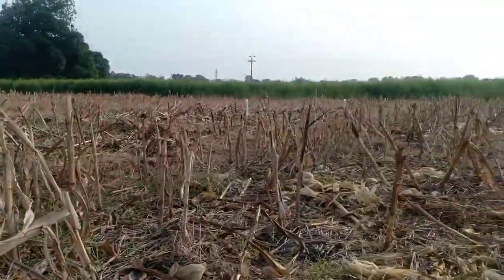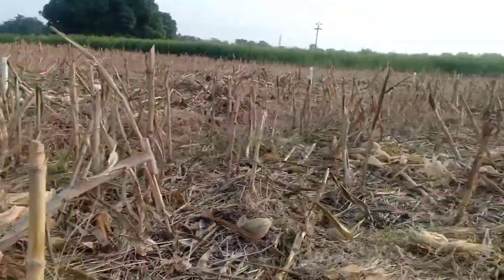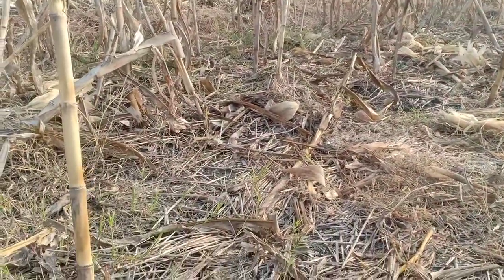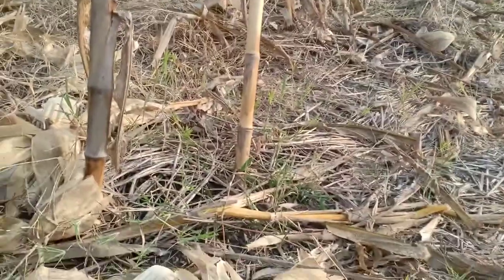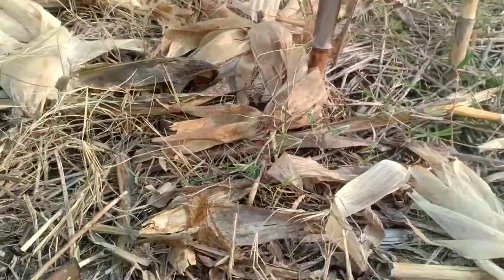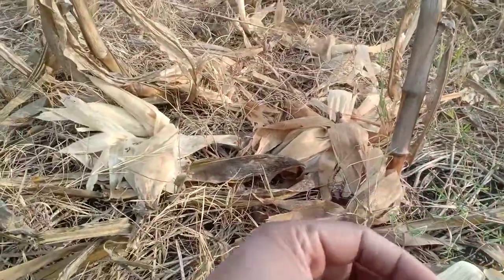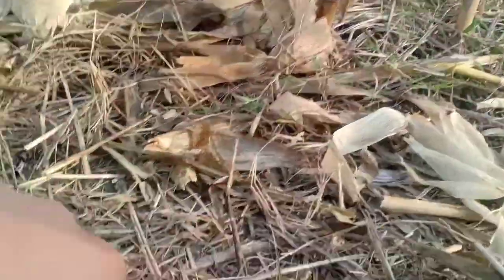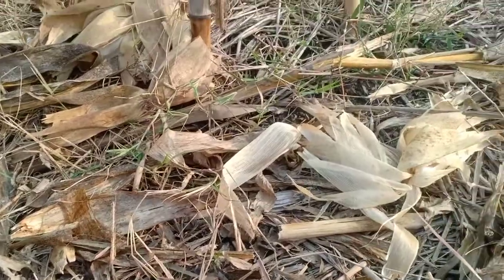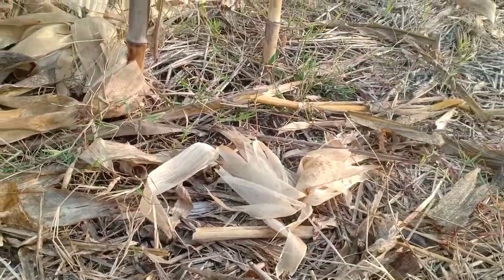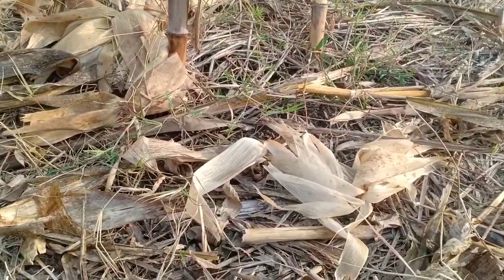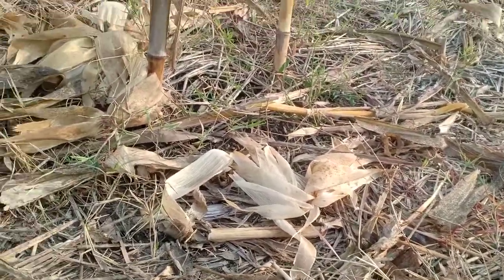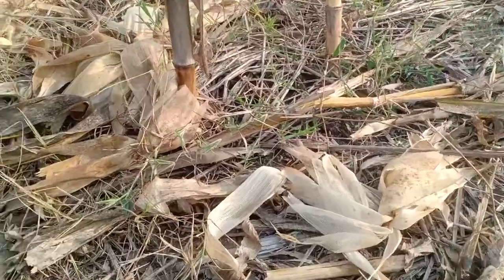You can see in this experiment we still have all those residues lying on the surface, and this gives a beautiful texture to the soil. And you can see the earthworm crust. This is the earthworm crust from the experiment, and I can little bit disturb it so that you can see the earthworm crust here, and still plenty of crust formation, and this gives a beautiful texture to the soil.